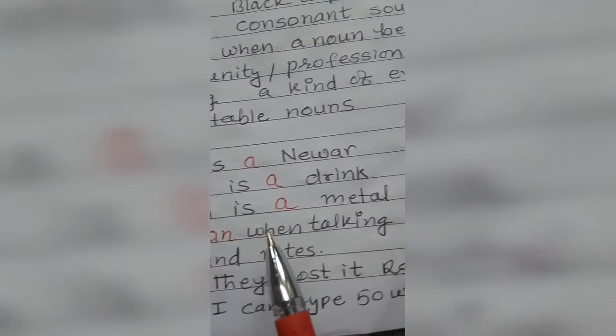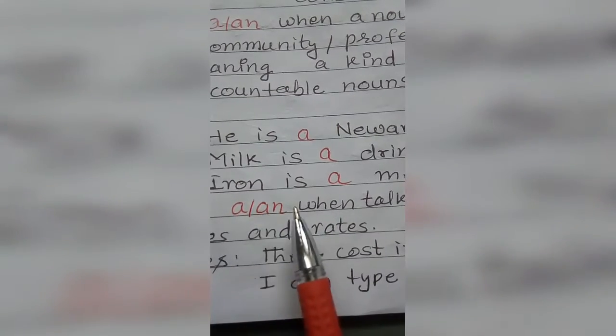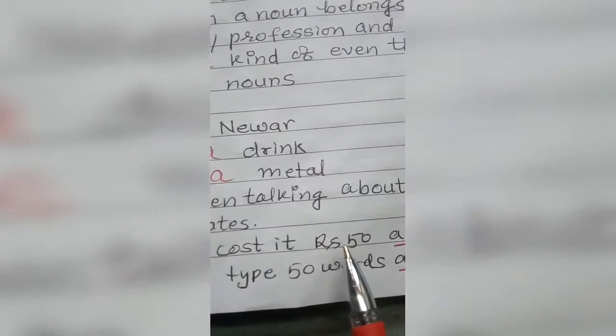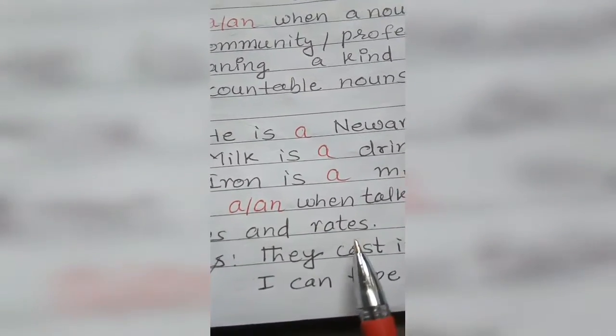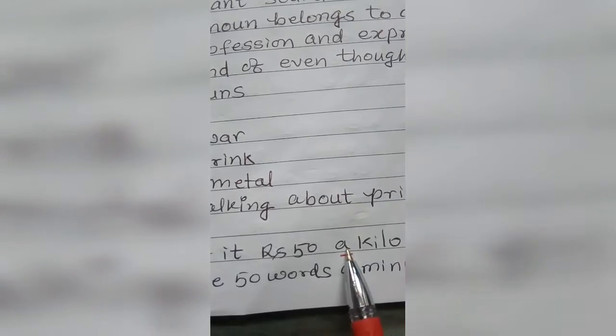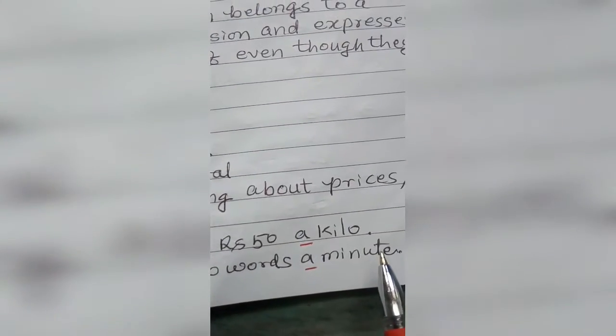We use "a" or "an" when talking about prices, quantity and rates. Look here at the examples. They cost rupees 50 a kilo. I have written here price. Another one here is quantity and rates. They cost rupees 50 a kilo. We use "a" here. Similarly, I can type 50 words a minute.